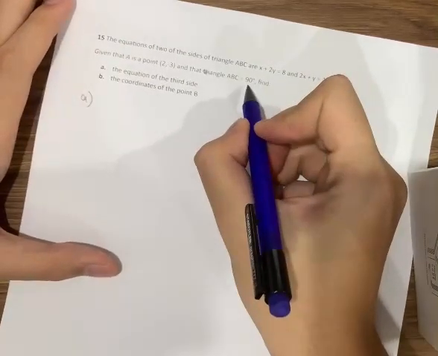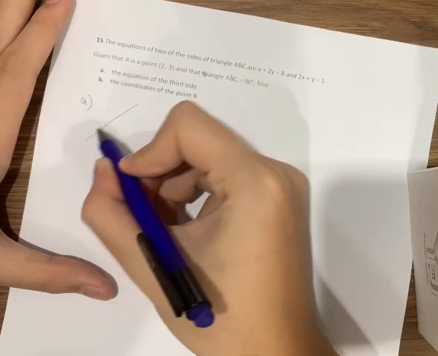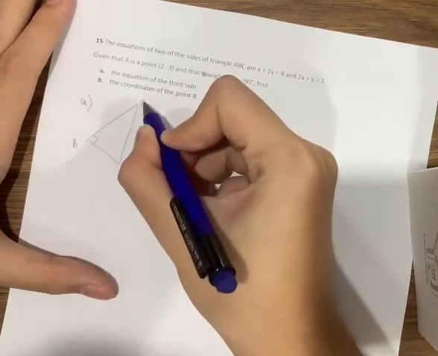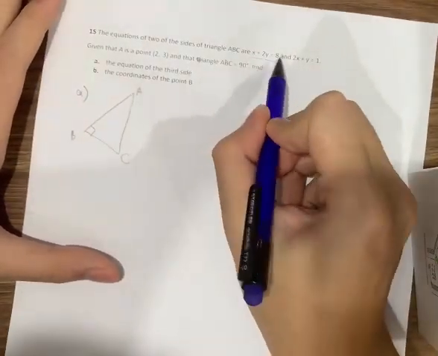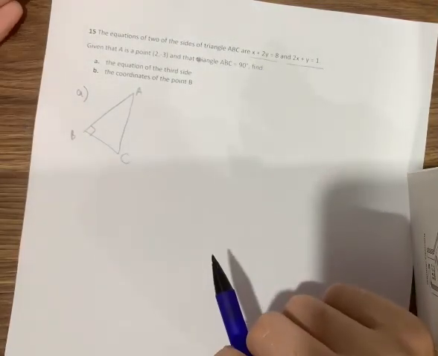So you know this is a right triangle and the right angle is at B. So maybe you can draw something that roughly looks like this. Here, you know this is B, you know this is A, and you know this is C. Now you don't know which side these equations belong to, so we have to do some trial and error here.